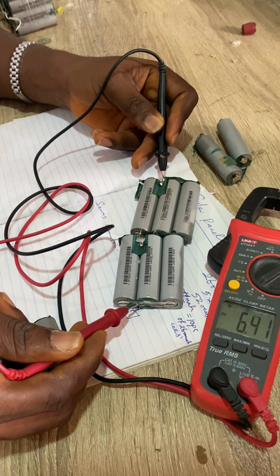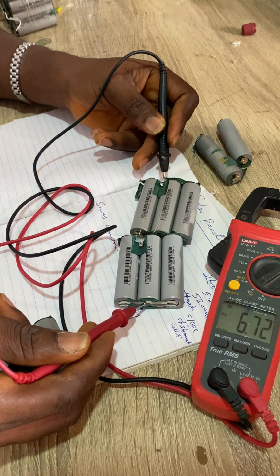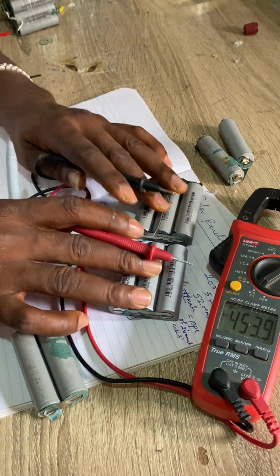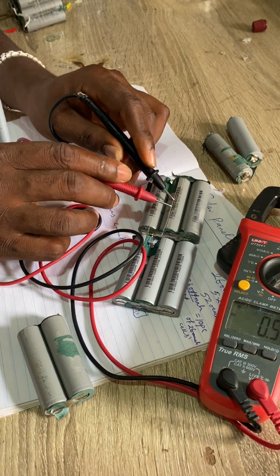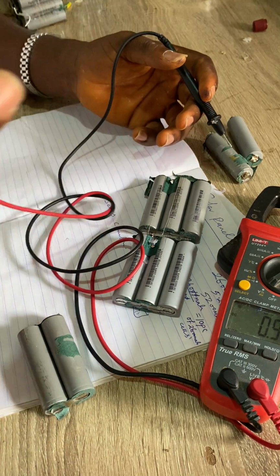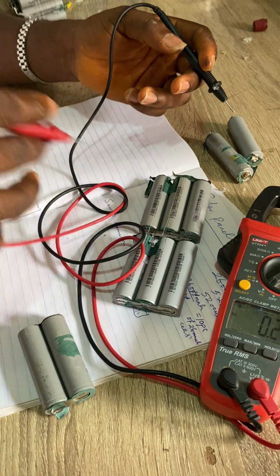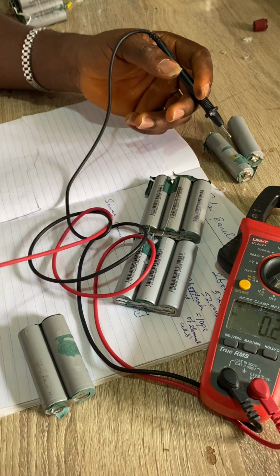We have 6.72. So we have now joined these batteries in series, meaning the voltage has increased but the current still remains the same. There are so many appliances that if you don't use higher voltage for, it can never work. So if you want to achieve that voltage, what you do is series connection.